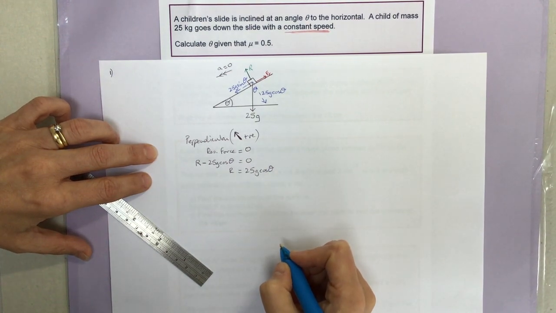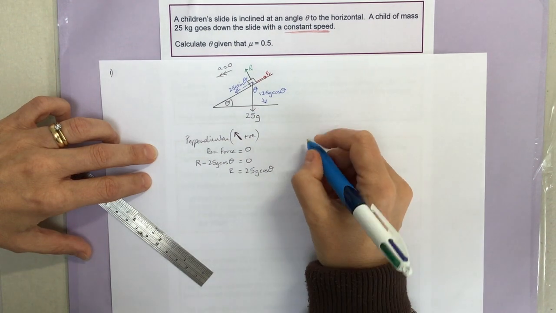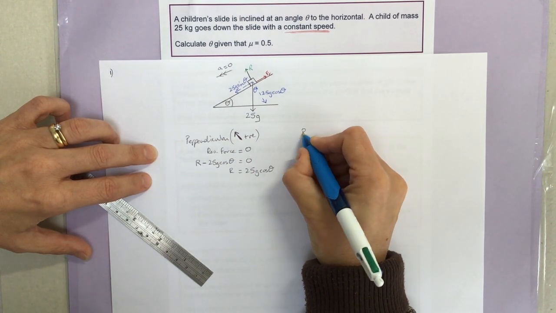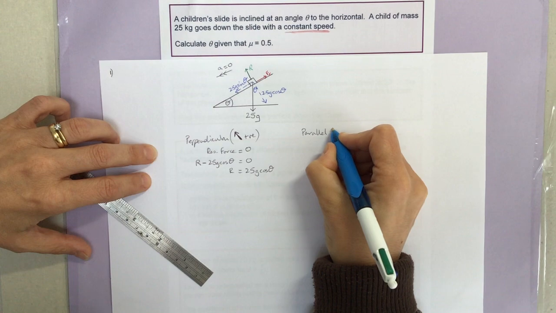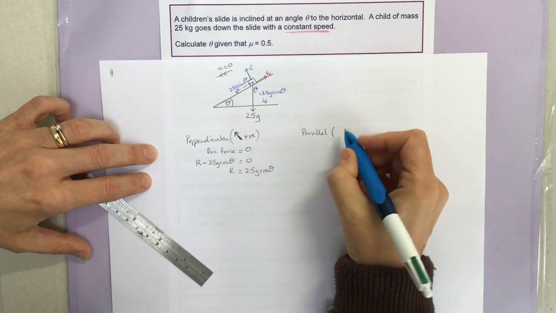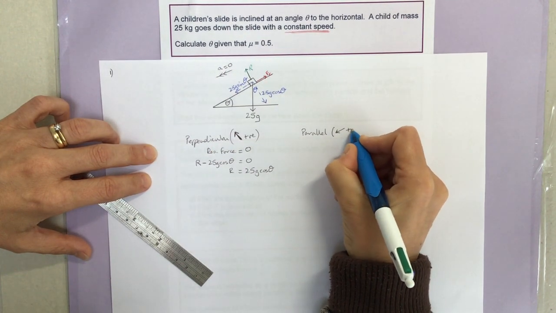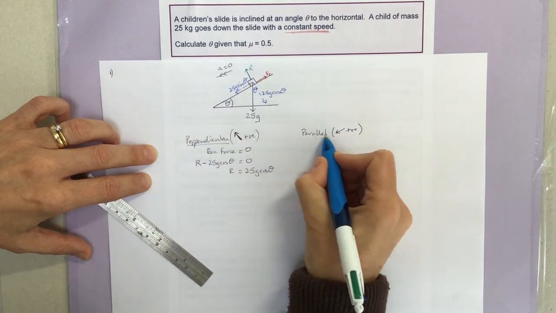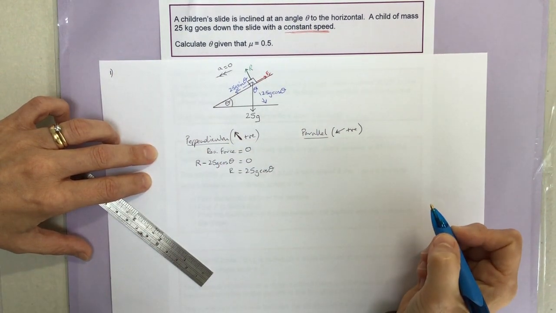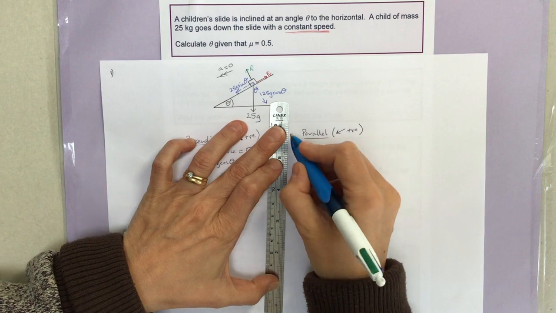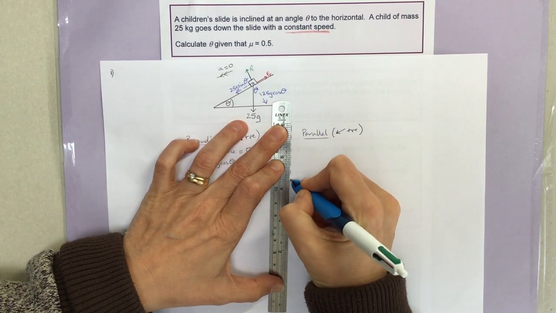So there's our first equation of motion there. Let's have a look then at parallel to the slope. And this time, because the motion is downwards, I'm going to take down the slope as positive. Okay, so there's my perpendicular. Here's my parallel to the slope. I'll just put a little line down here to divide them up.